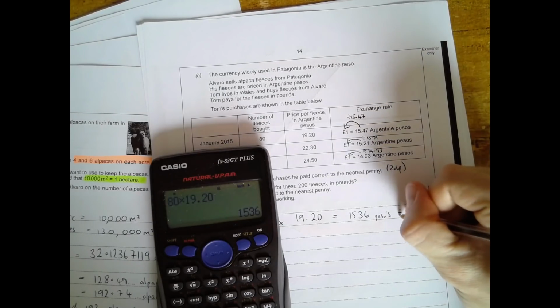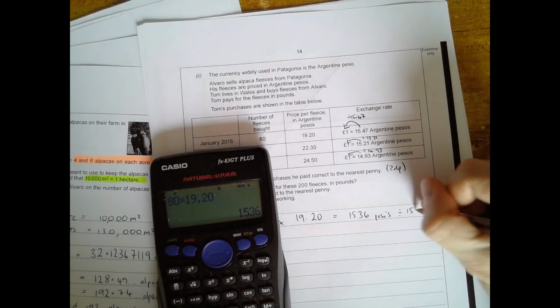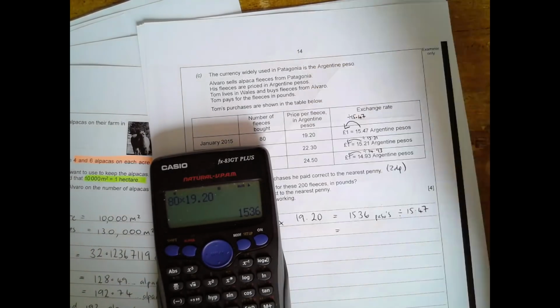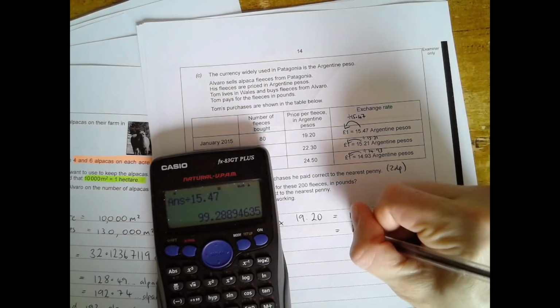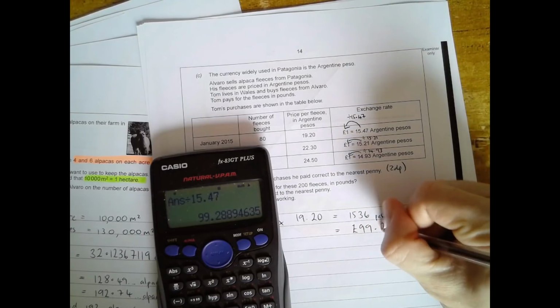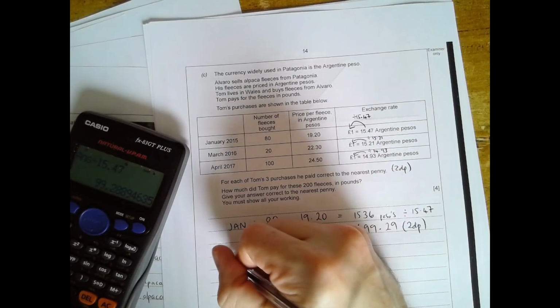And then to turn that into pounds, I need to divide by what the exchange rate was at the time, so 15.47. So divide that by 15.47 comes to £99 and 29 pence to 2 decimal places. Okay, so that's January dealt with.